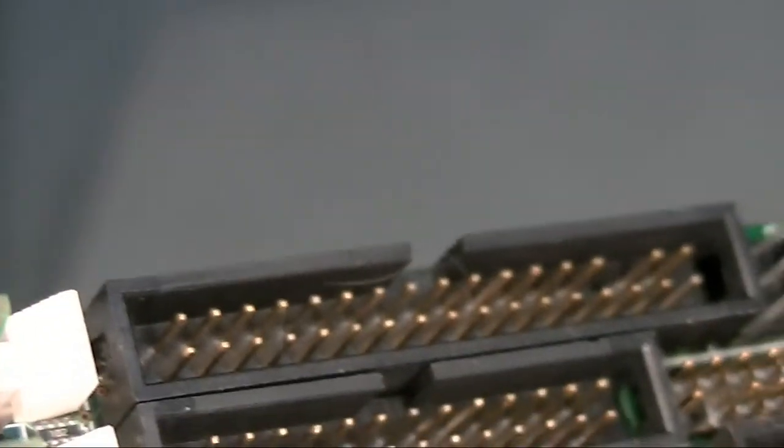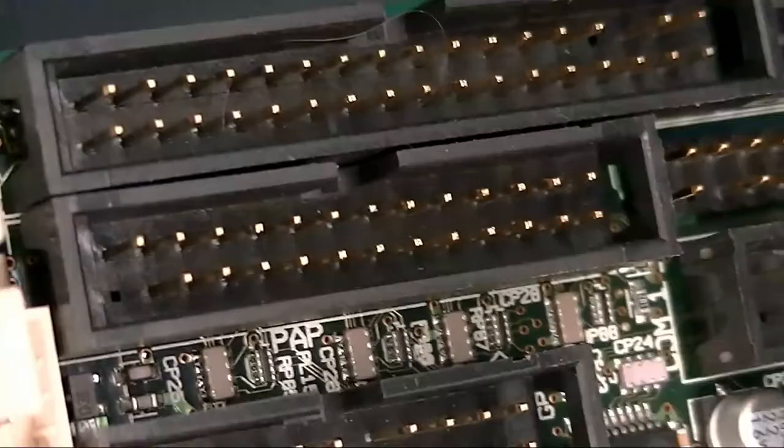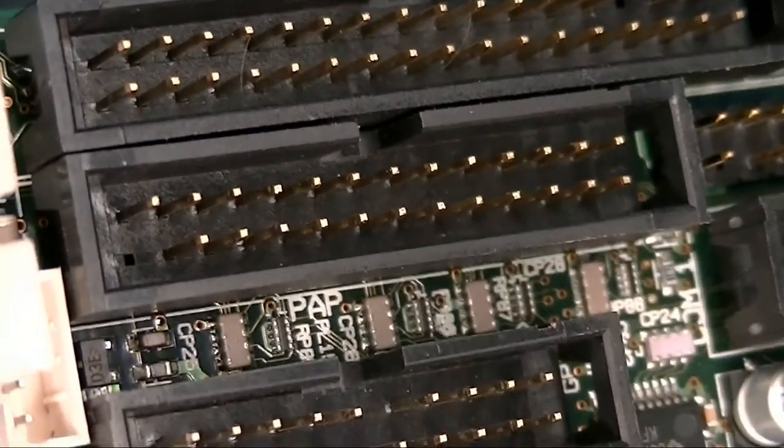There is, and I'm already getting gray beard hairs in here, I'll have to blow that. That's the diskette drive connection. Below it is marked as PAP, but that's probably a parallel port.